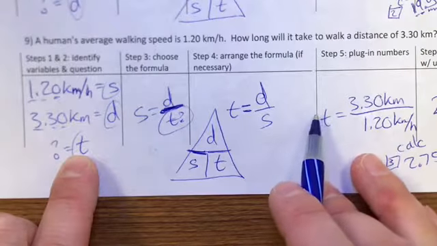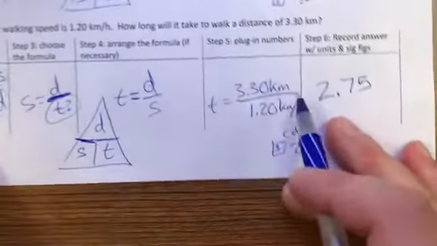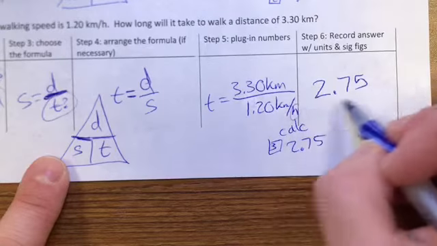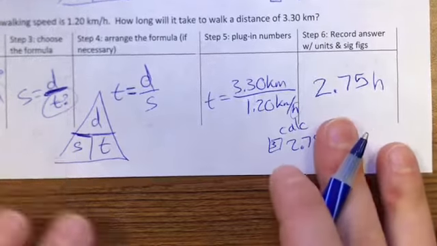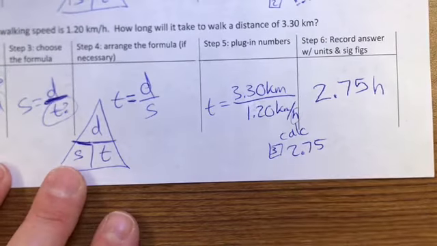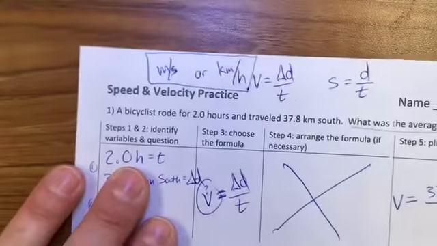2.75. We are solving for time. Time is either in seconds or hours, so come over to here. We've got kilometers per hour. We're dealing with hours, so hours is my unit of measure for time. And that is the practice worksheet for speed and velocity.